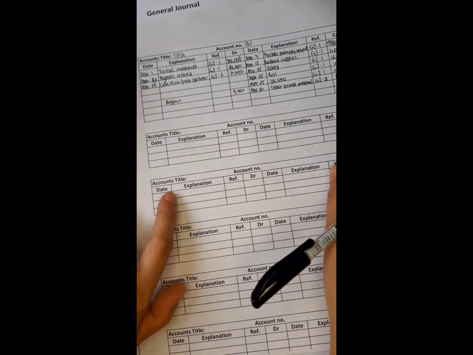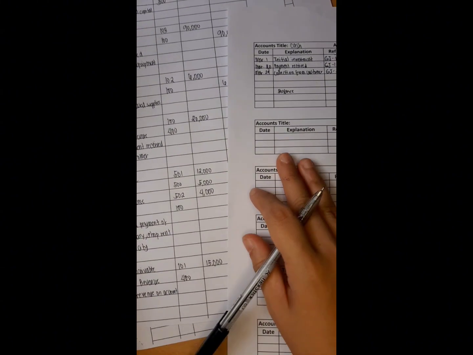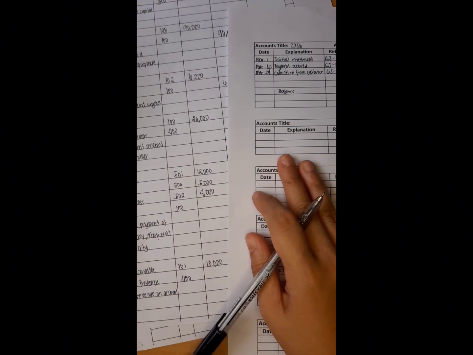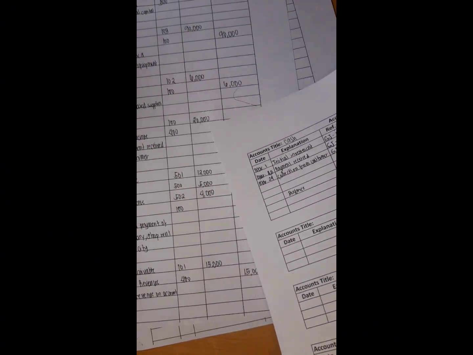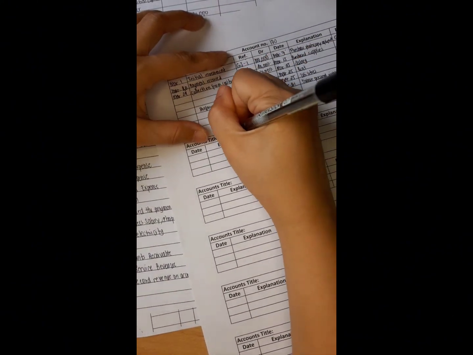So, next po natin accounts title. Based dun sa ating journal, we have the accounts receivable. So, check natin si accounts receivable. This is journal number 1. So, we have accounts receivable dated 27. Okay, ito po. So, lagyan natin dito accounts receivable sa general ledger.